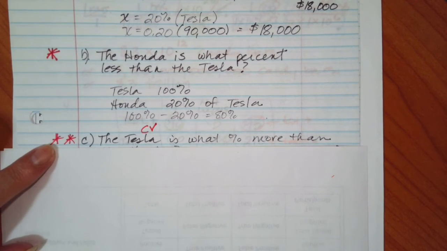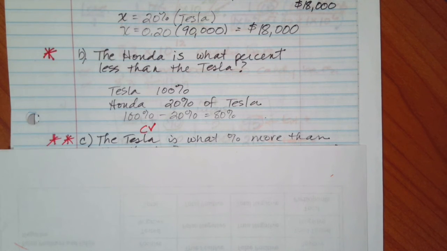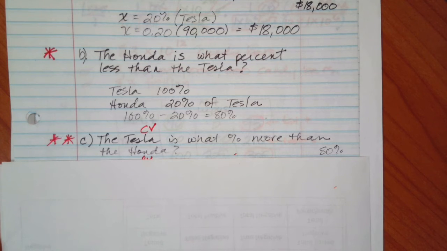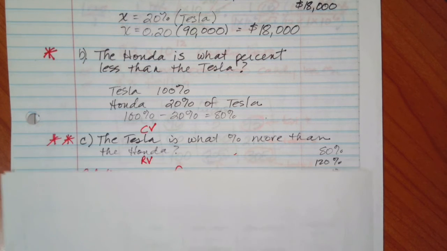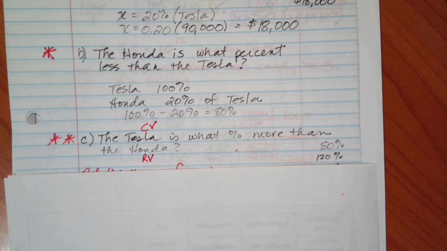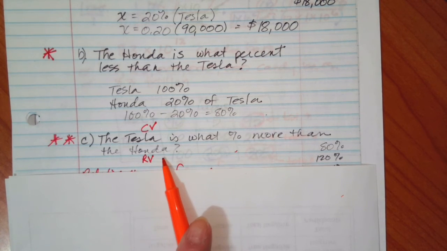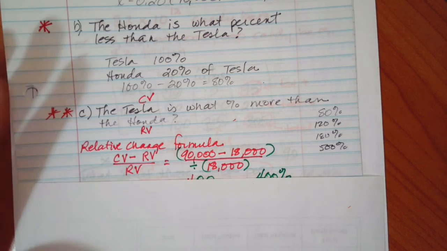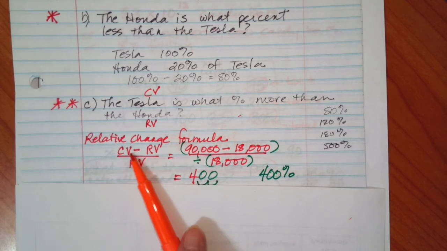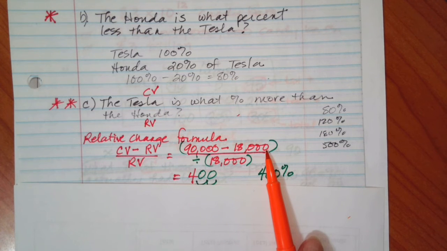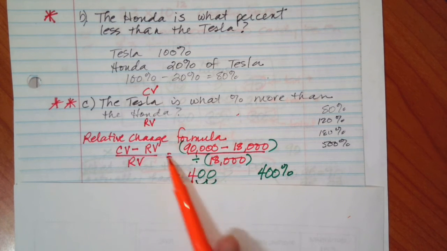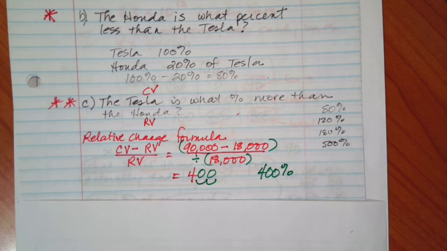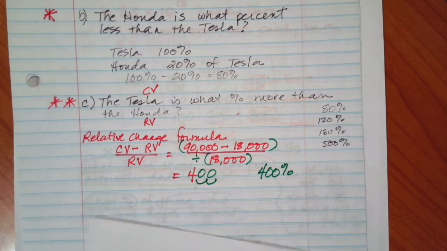Okay. But now this is where it became important. Because here, we want to know the Tesla is what percent more than the Honda. That means we are switching our reference value and our compared value. If it's percent more than the Honda, the Honda becomes our reference value, and we're comparing the Tesla to the Honda. Well, we know what the Honda is, so we're just going to use the relative change formula. So the compared value now is 90 minus the reference value of 18 divided by 18, remembering to put it all in your calculator, and you get 4. Well, of course, you wanted to turn that into a percent, so you find that the Tesla is 400% more than the Honda.